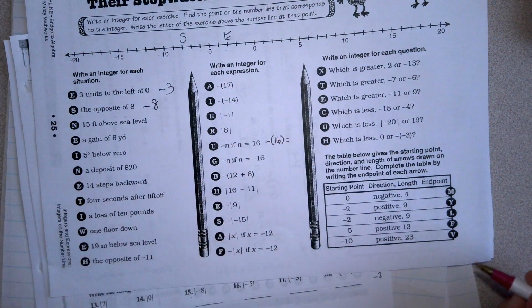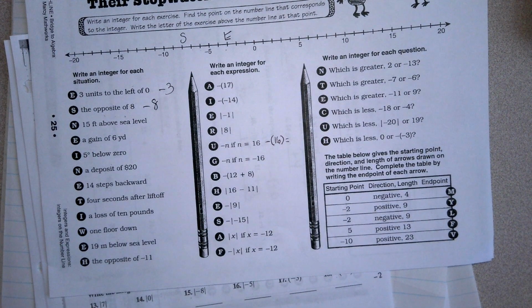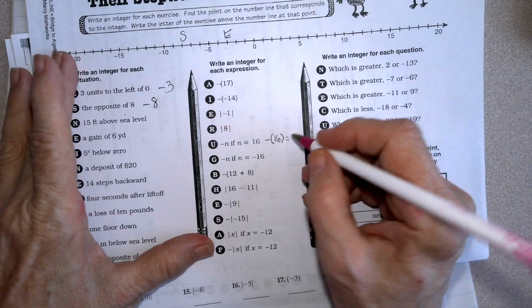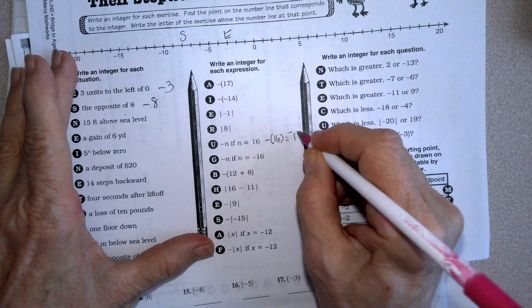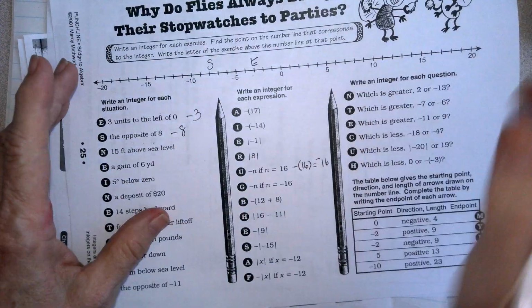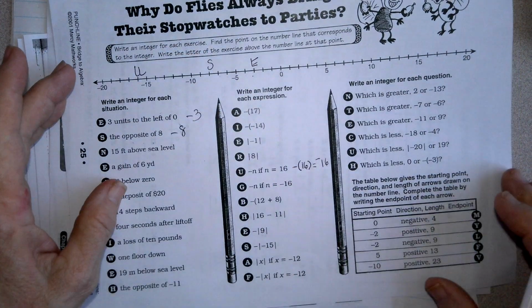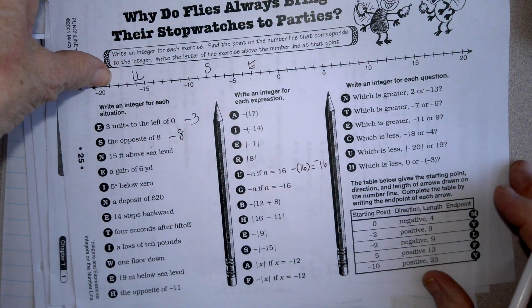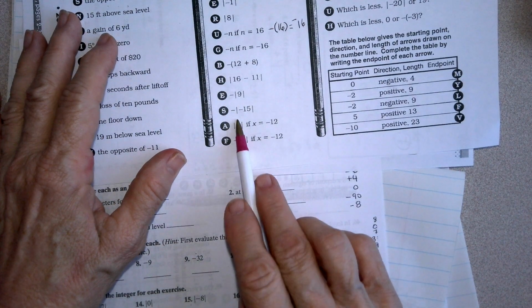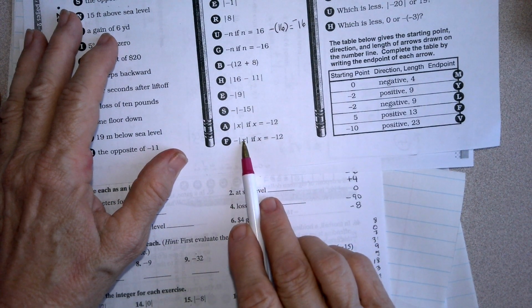So my final answer would be what? -16. Okay, so that negative 16 is going to get the letter U. All right. And then, so you have to be very careful down here. What is that?